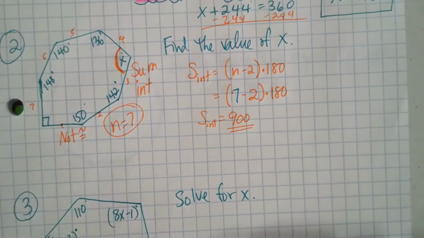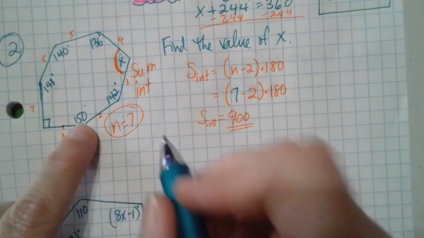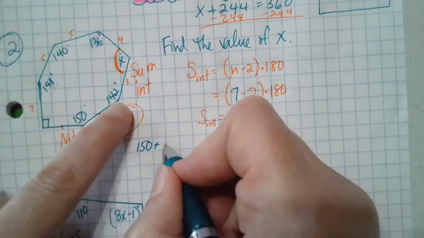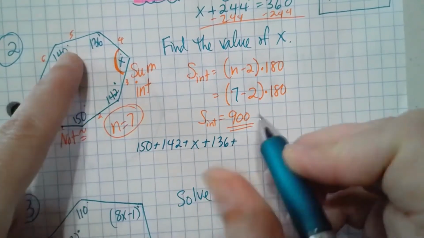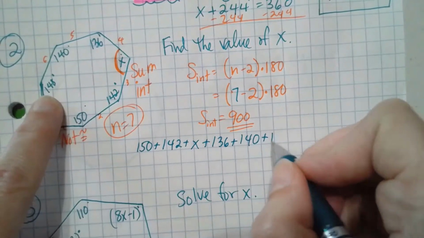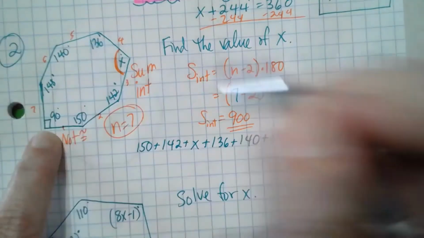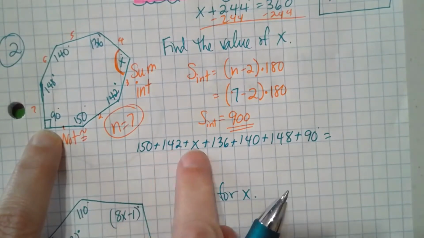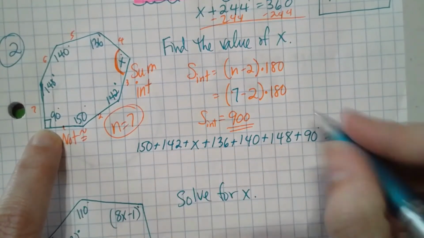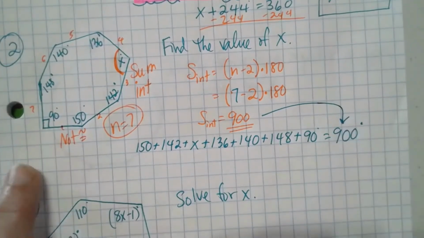Okay, I already have a whole bunch of them. So let's start right here with this 150. So I've got 150 plus 142 plus x plus 136 plus 140 plus 148 plus this thing. What's this thing? That's 90, right angle. And that all together, that should be 7. 1, 2, 3, 4, 5, 6, 7. I got all 7 of them. That should add up to our sum of 900. That's going to go over here.